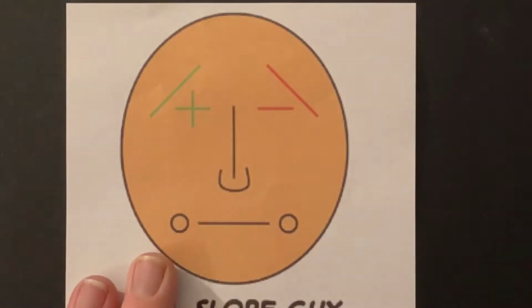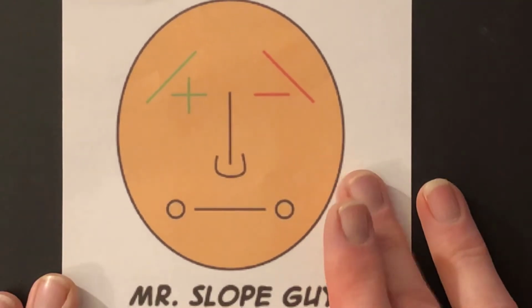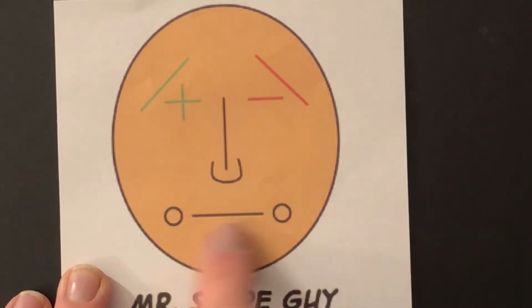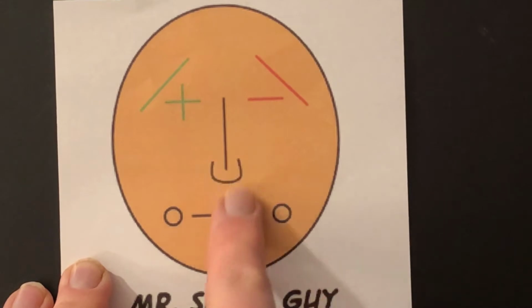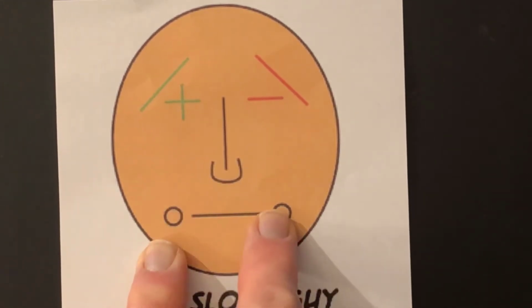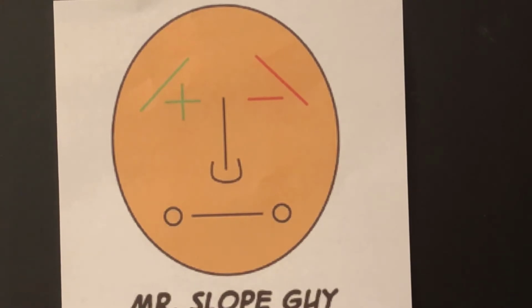And to further that, remember Mr. Slope Guy. Here's positive, here's negative, here's zero. This is undefined. See the U right there? The zeros for the zero slope. That visual will help you remember the types of slopes if you have any difficulty.